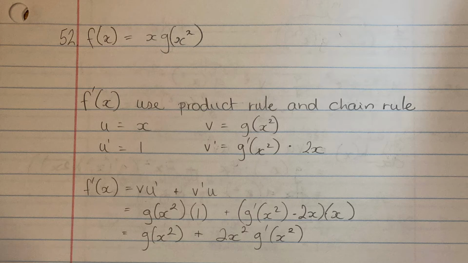So to do that, I use the product rule and the chain rule, and we know that the chain rule is used when there are two functions, so I use that on g of x squared. And since there are two distinct functions in this f of x that are being multiplied together, we know that we can use the product rule.